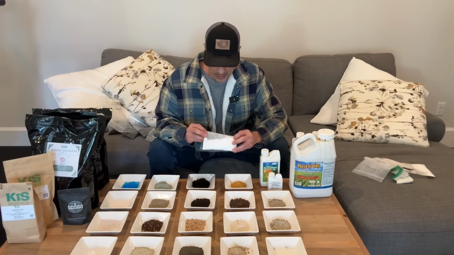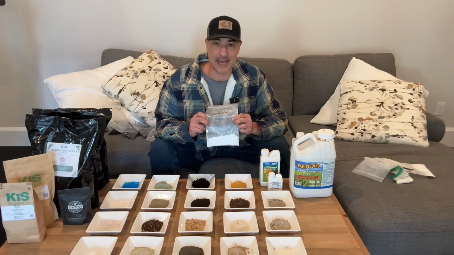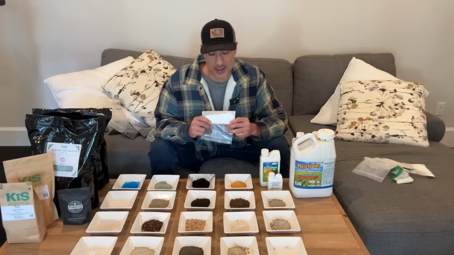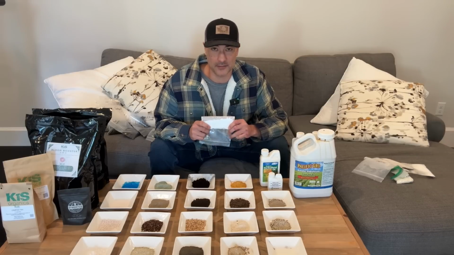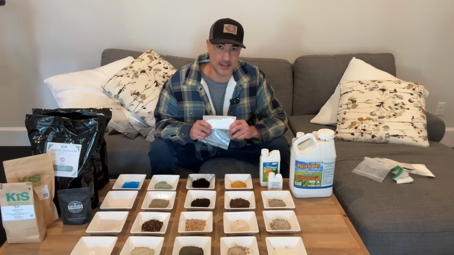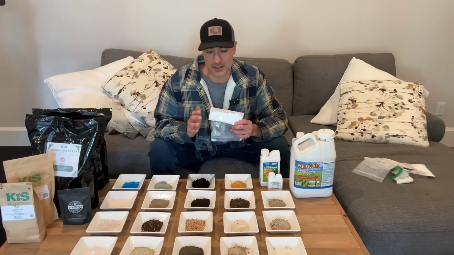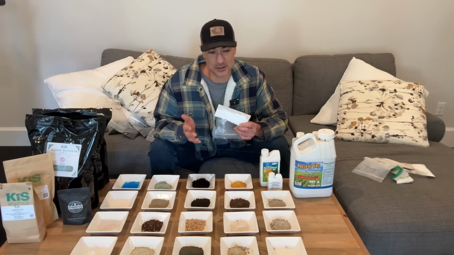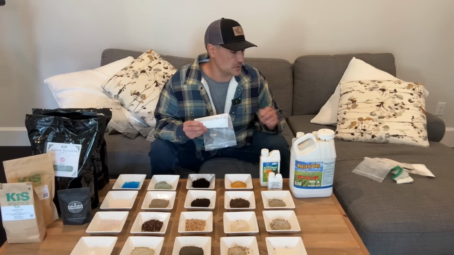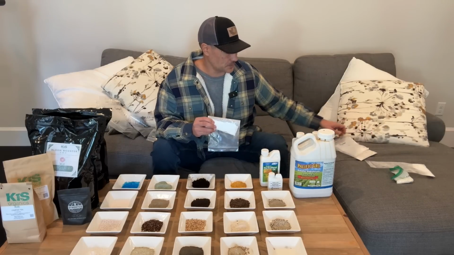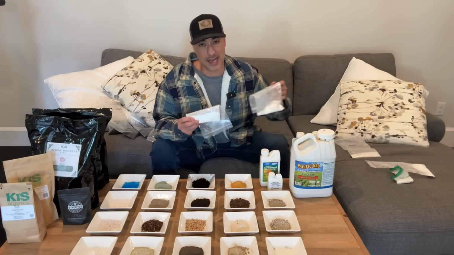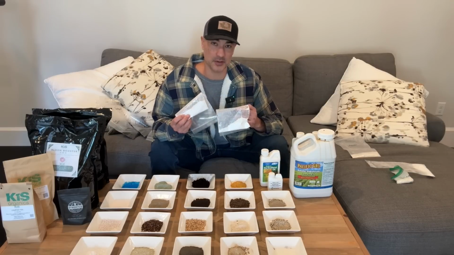And then lastly here, I have wollastonite. That's calcium silicate. Now, wollastonite's a little bit harder to find for folks, but if you are able to find it, it's a wonderful option and something I definitely like to include. So if I was formulating an ideal soil mix, I would use a combination of gypsum and wollastonite with probably a little bit of agricultural lime.